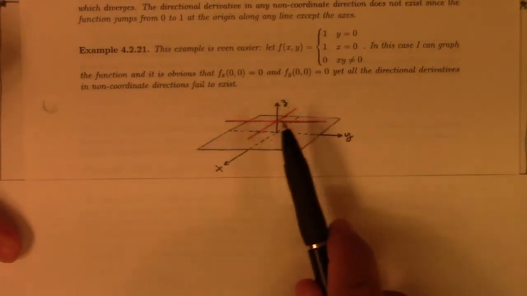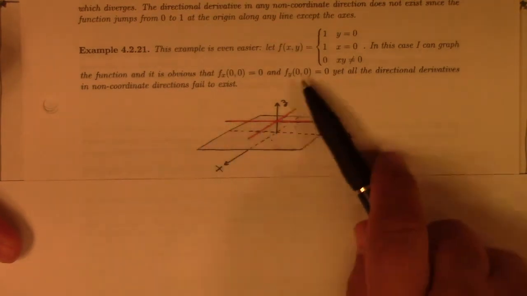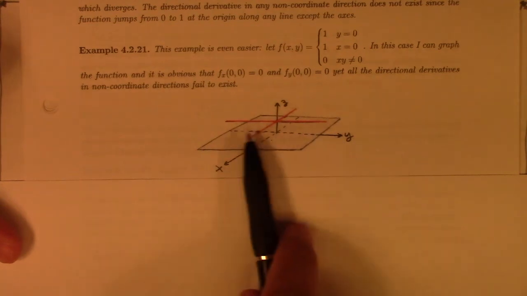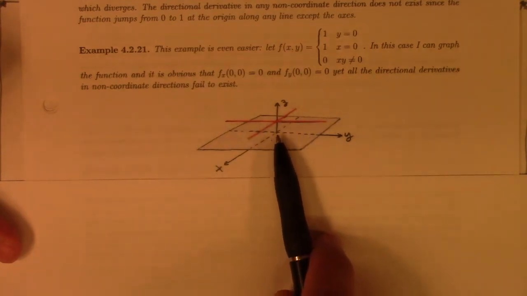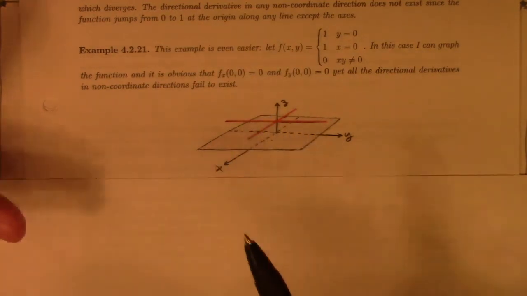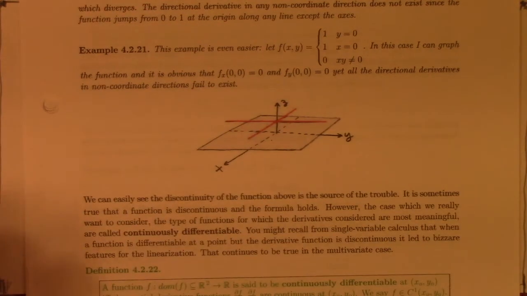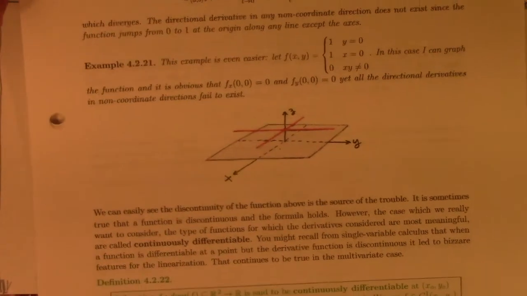So the function looks like this, right? If we just focus our attention along the axis, yeah, the partial derivative exists, right? But it doesn't really make sense to talk about a derivative in other directions because it's not continuous. The function's not even continuous there.